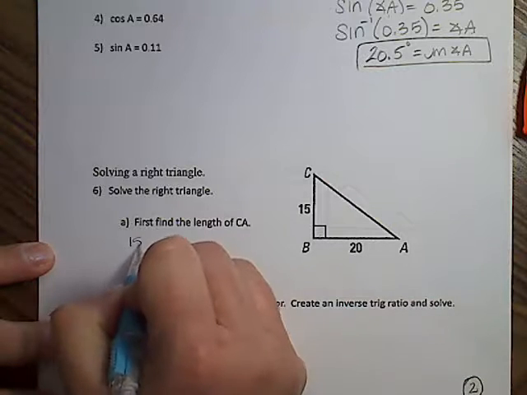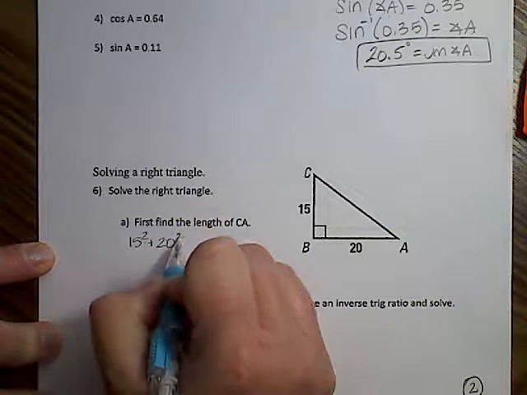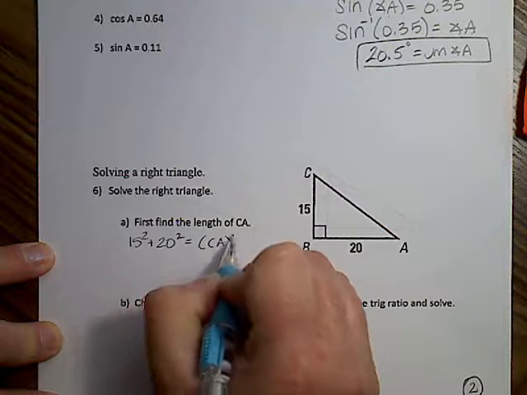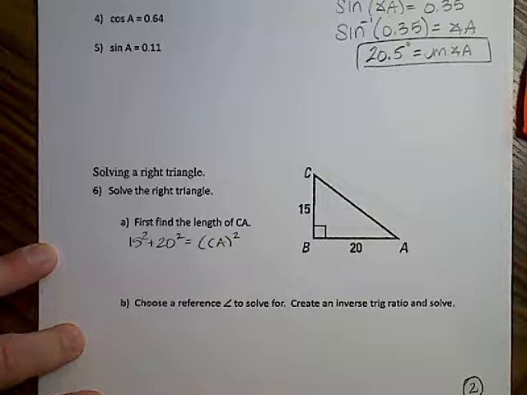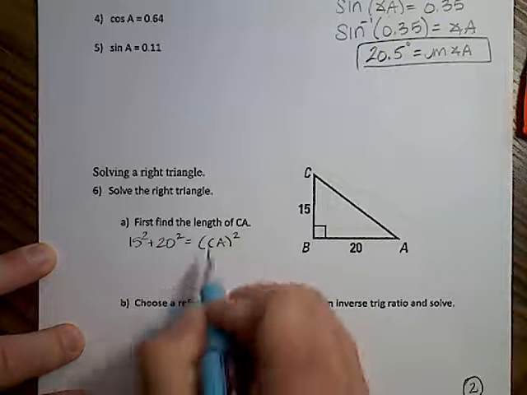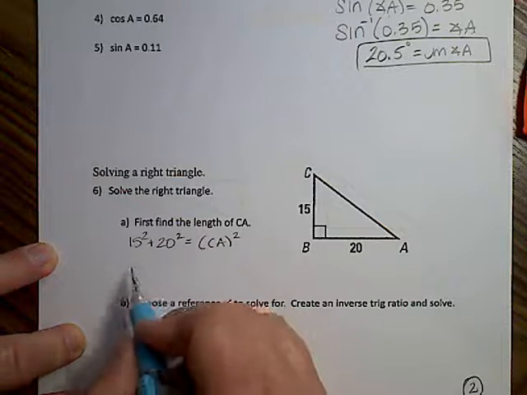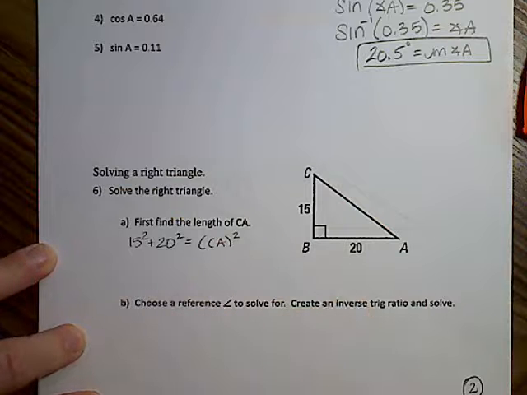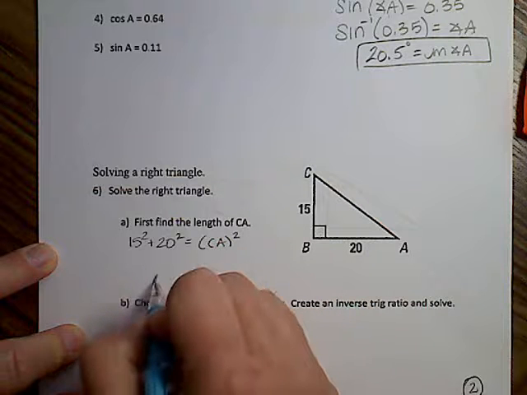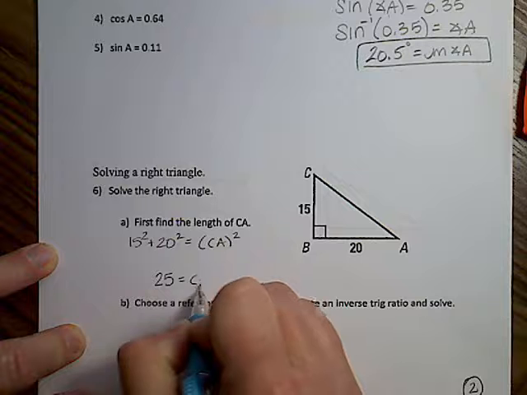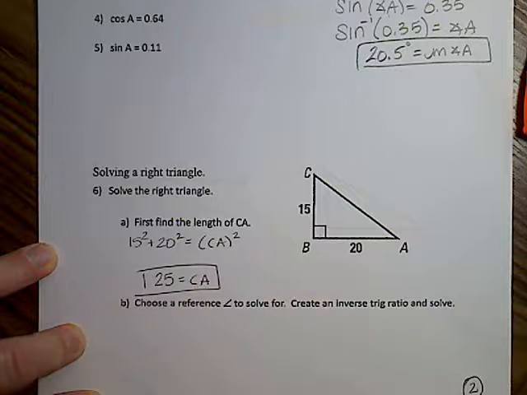So I'll set this up for you. And then you can math that out later. I'll just tell you for right now that when we math that out, 225 plus 400 is 625. The square root of 625 is 25. So the length of segment CA is 25 units.